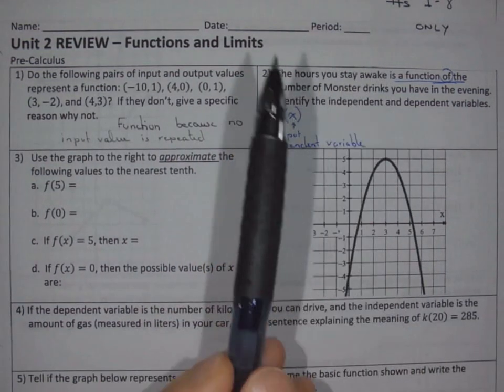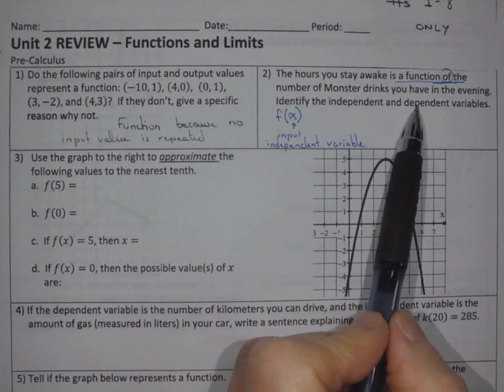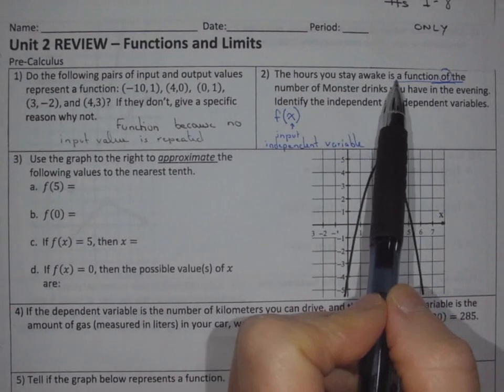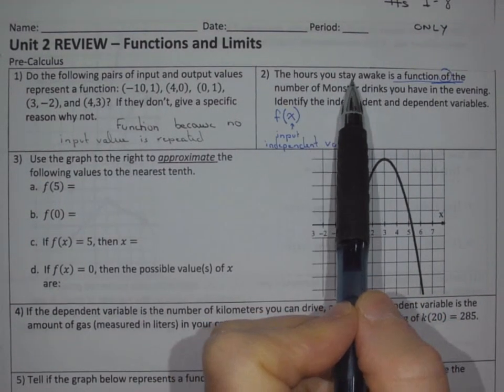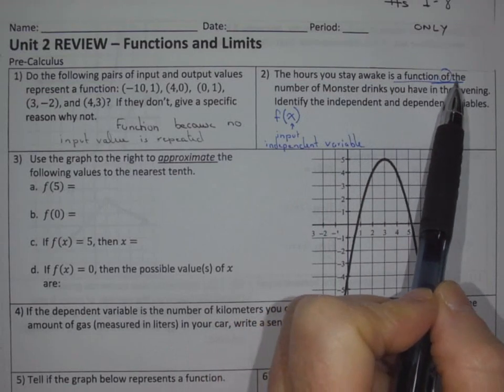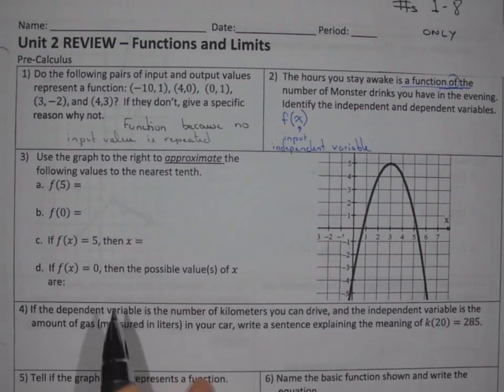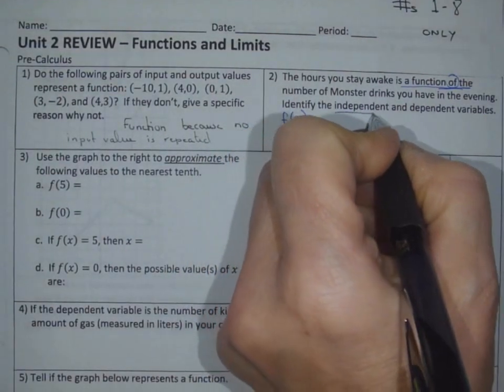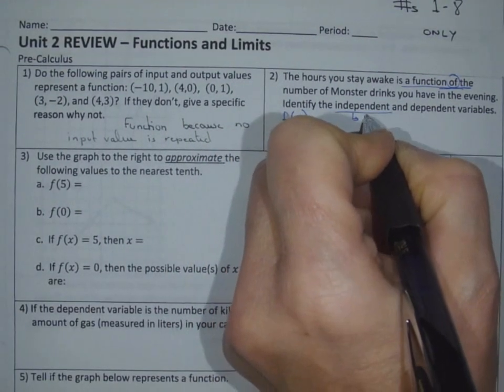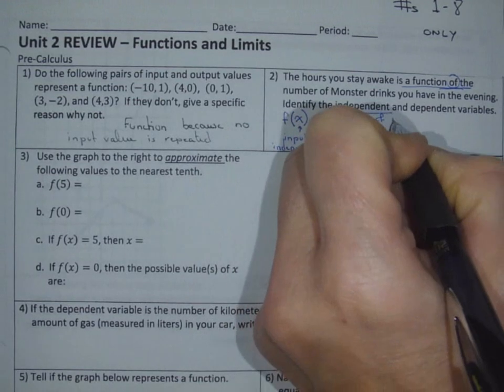So which one will be your independent variable? We're saying that the hours you are awake is a function of the number of Monster drinks. So the independent variable will be the number of Monster drinks you drink.